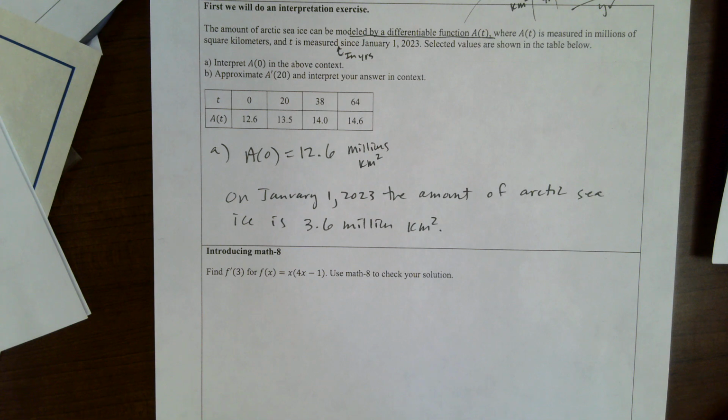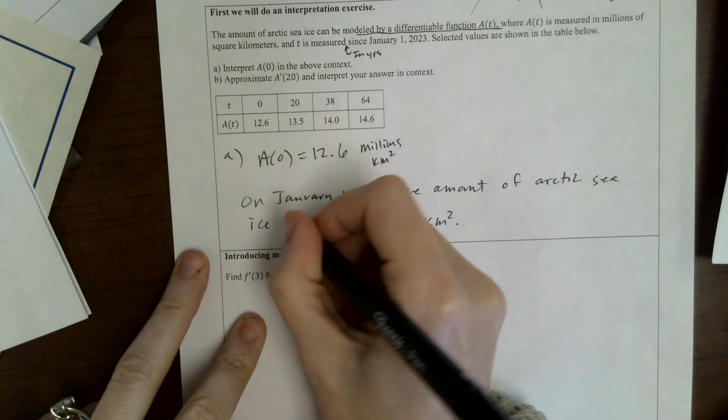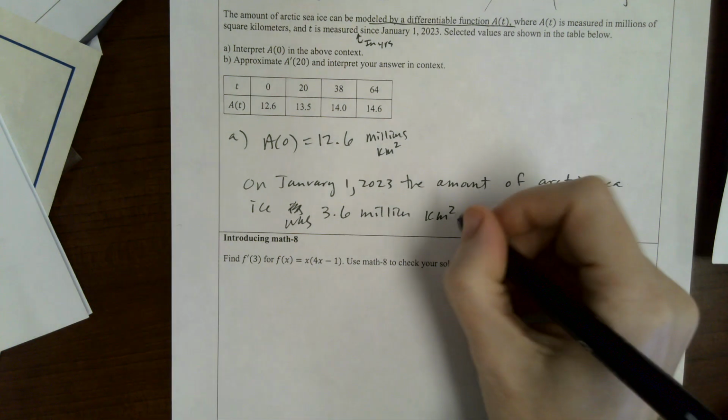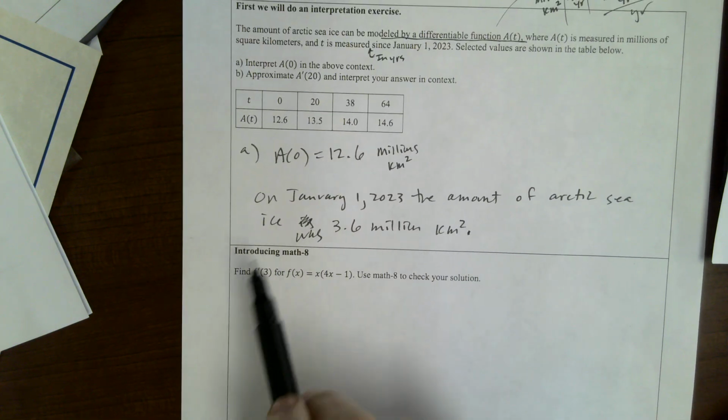And now, that's not really how people talk. On January 1st, the amount of Arctic sea ice is, or I should say was, that. So you could say, on January 1st, there was this much Arctic sea ice. That's probably more like how people actually talk. All right, so that was part A.